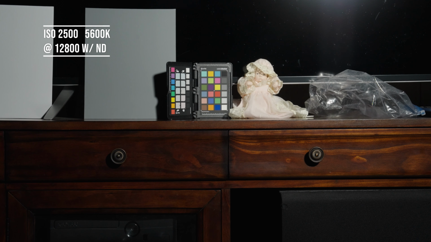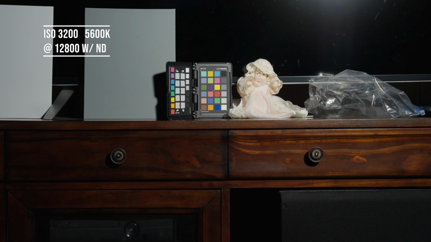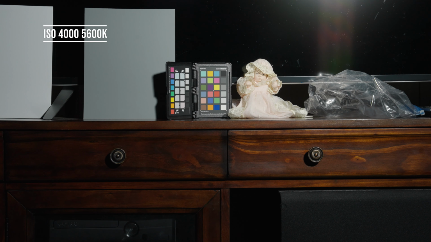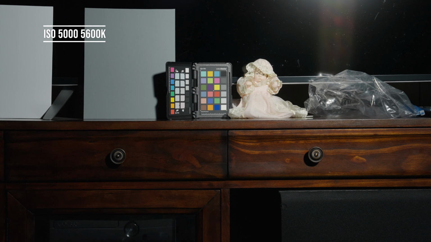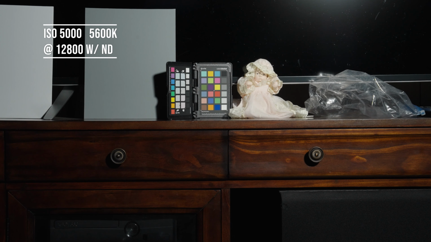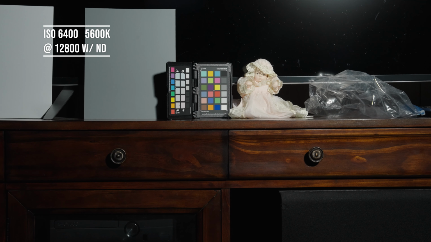And there's 12,800. All right, we're at 3,200 and 5,600 Kelvin. And there's the 12,800. All right, we're at 4,000, 5,600. And there's the 12,800 equivalent. All right, 5,000, 5,600. And there's the 12,800 equivalent. All right, now we're at 6,400. And there's the 12,800 equivalent.